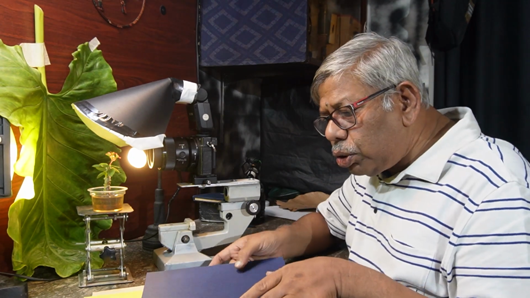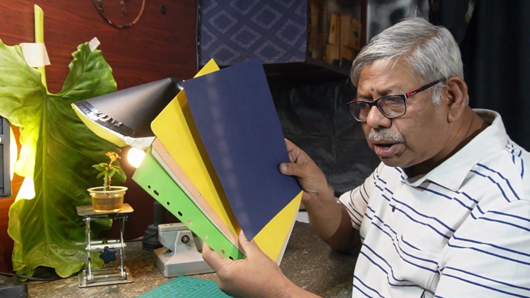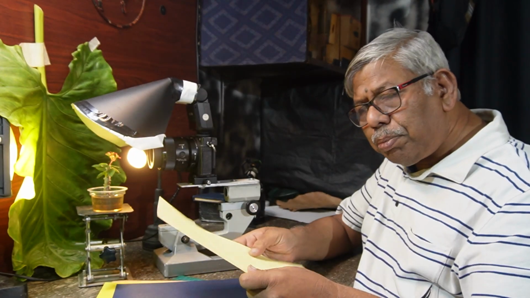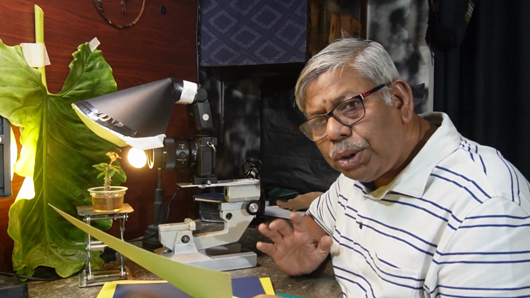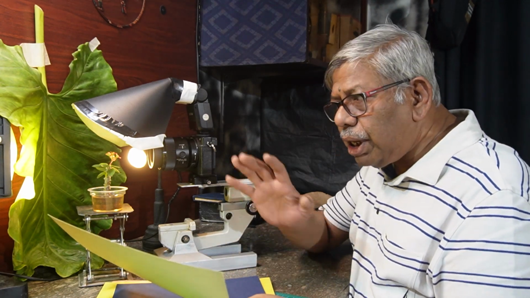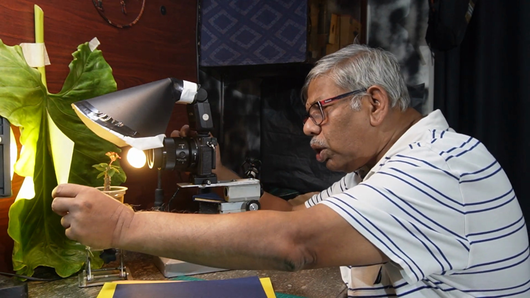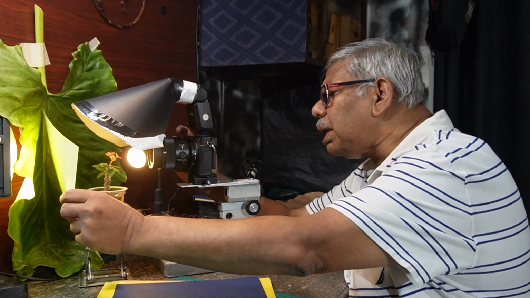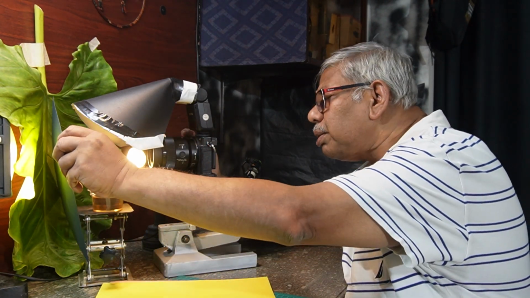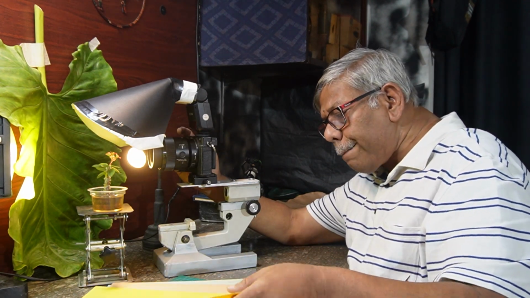You can also use colored papers like this. I've got several colorful papers I can use as a background. So it is up to you. You have to decide which you prefer most. A natural background, or something like a paper like this, held behind it. I'll show you the pictures at the end. I'll take several pictures with these colorful papers.